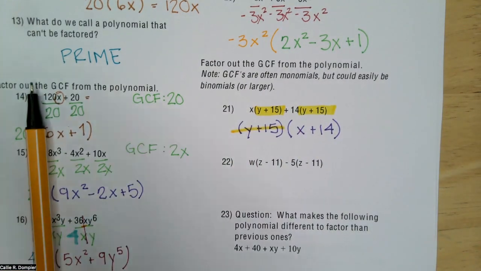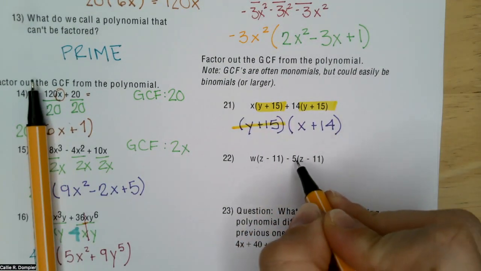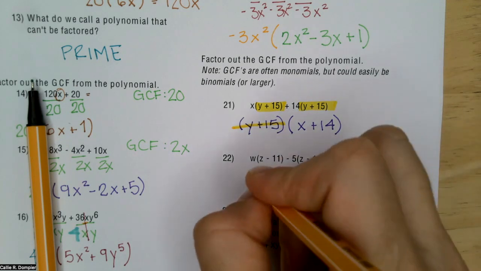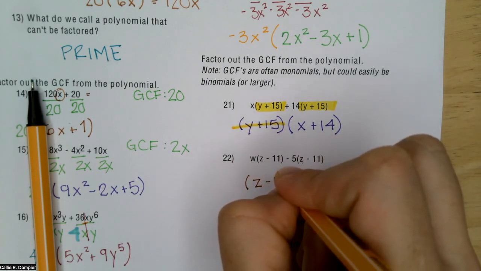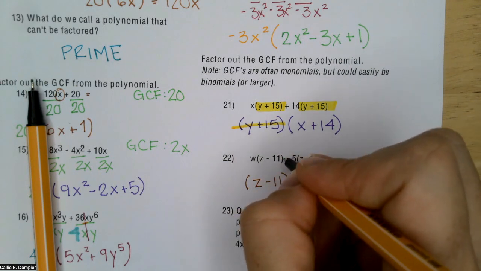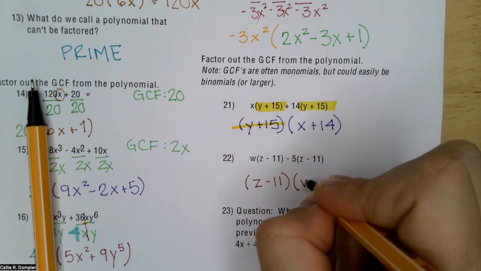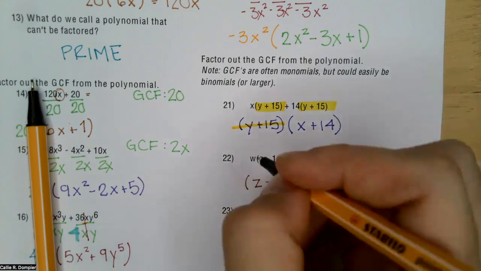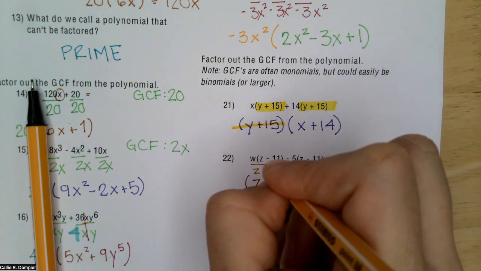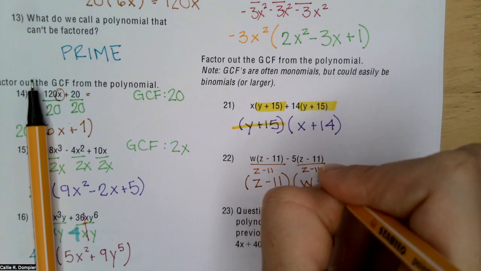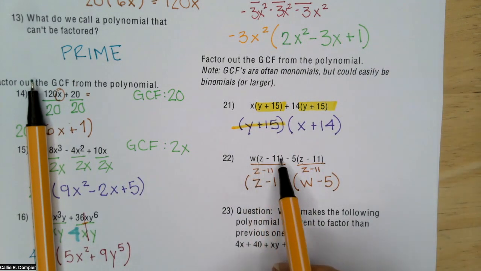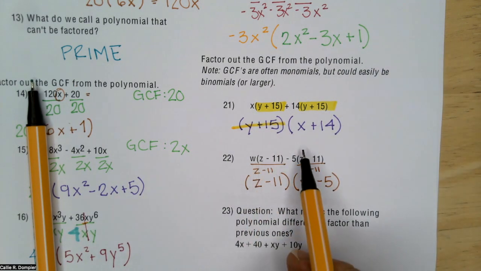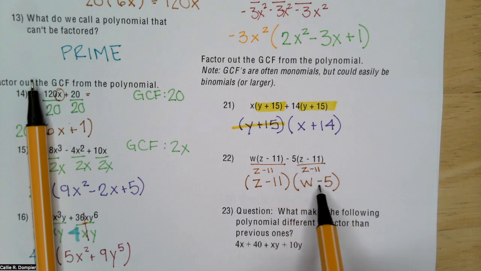Good. All right. W times (z minus 11) minus 5 times (z minus 11). My greatest common factor is z minus 11. So I'm going to put that on the outside. And then what's left? W minus 5. So it's like I did z minus 11, z minus 11, right? What's left? W times (z minus 11), W. Negative 5 times (z minus 11), negative 5.